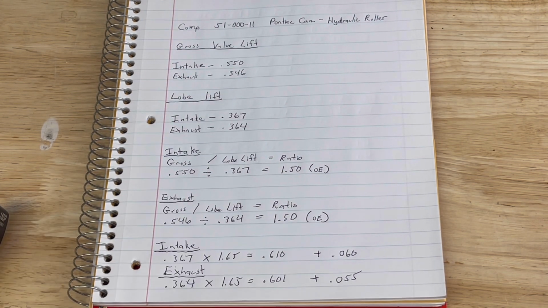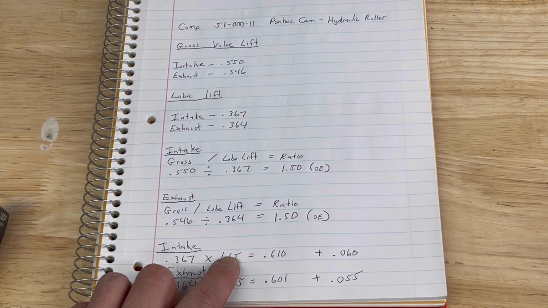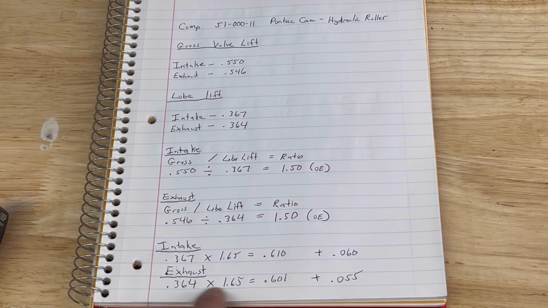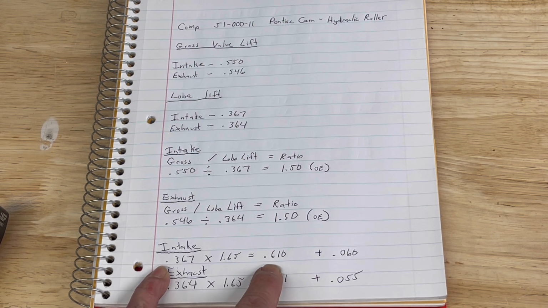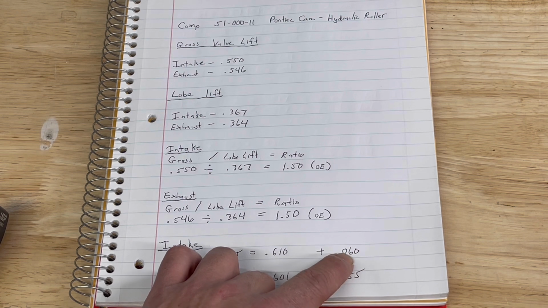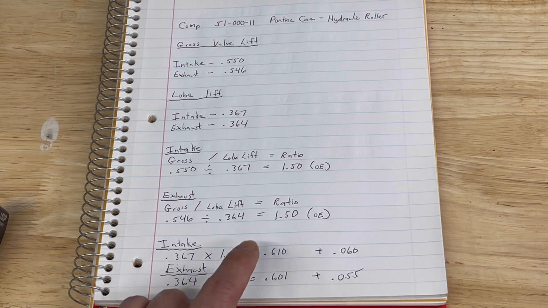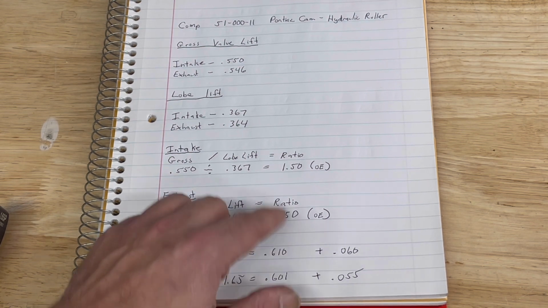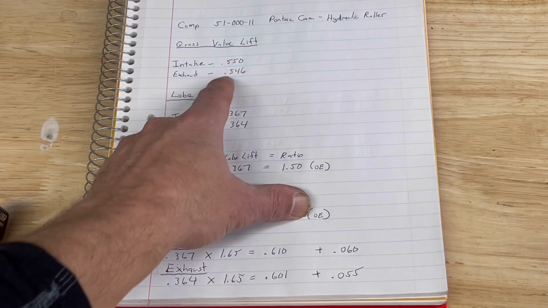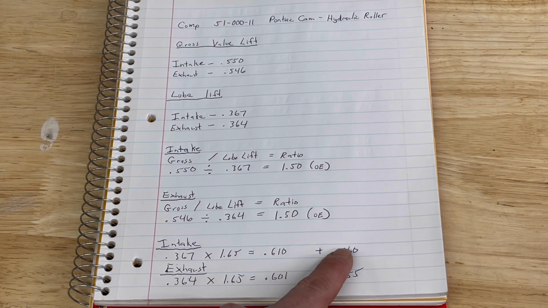What you do, just like we showed you on the small block Chevy example, is take your lobe lift times the ratio of your rocker to get your lift. When I did the intake and exhaust, I did both calculations and came up with 610 on the intake and 601 on the exhaust. So this is about 60 thousandths more lift on intake and 55 thousandths more on exhaust. Right there, guys, is a real world example of the advertised marketing lift of the cam not being the actual gross valve lift. Take into account your rockers, and you'll get your actual gross valve lift.